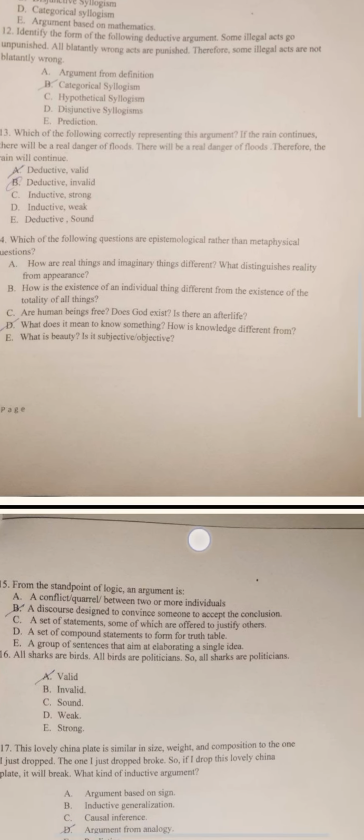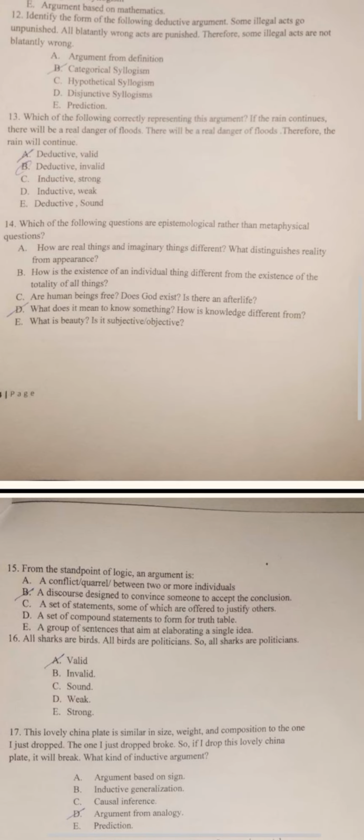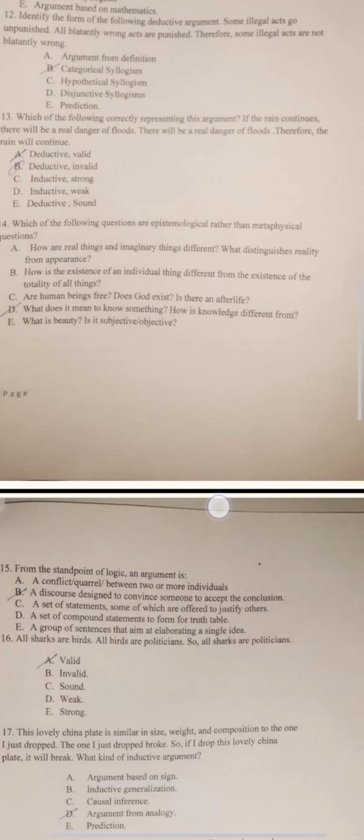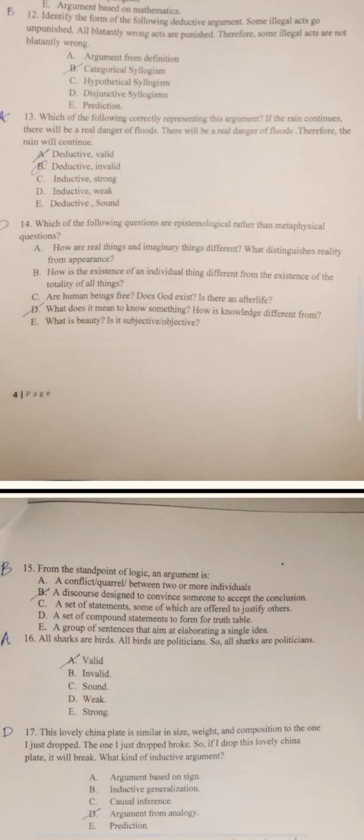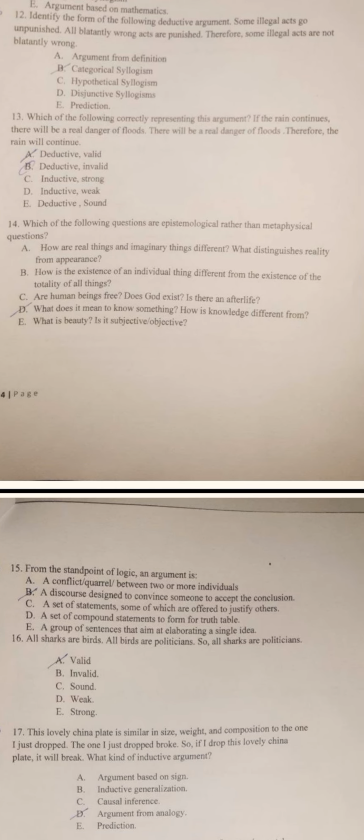Okay, question number 30. Which one of the following correctly represents this argument? Okay, if the rain continues, there will be a real danger of floods. There will be a real danger of floods, therefore, the rain will continue. A. Deductive, valid. B. Deductive, invalid. C. Inductive, strong.